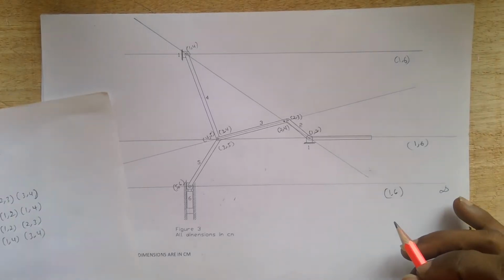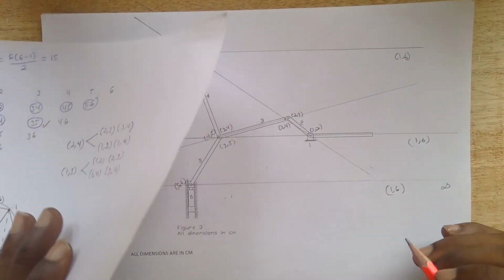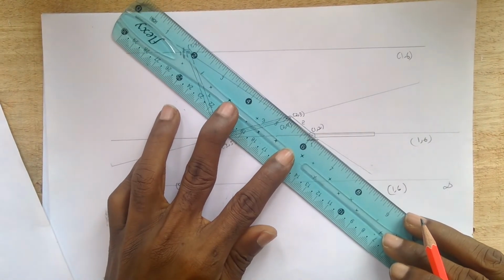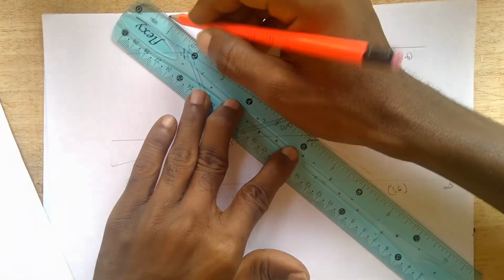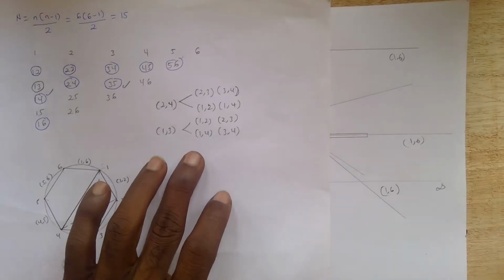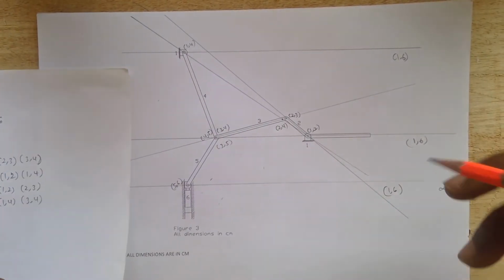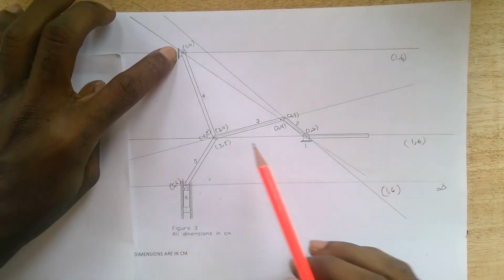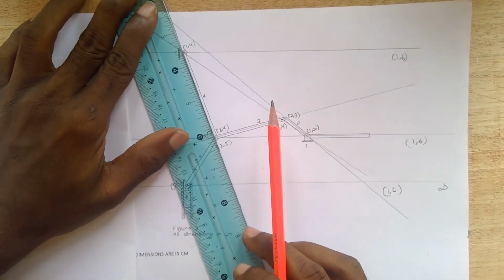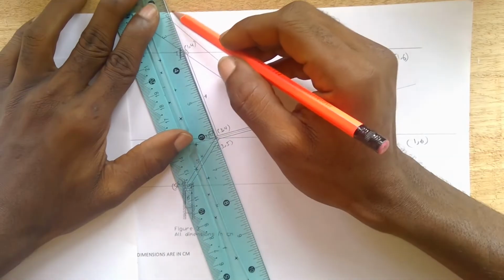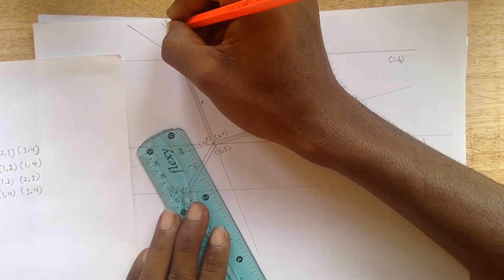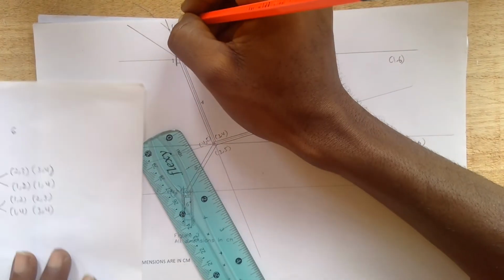So now you can go to our figure and look for 1 2 2 3. This is 1 2, this is 2 3. So I'll draw a line through these two instant centers. So this is what I have, and then the next one is 1 4 3 4. This is 1 4, this is 3 4. So I'll draw a line through these two instant centers. Okay, so this is what I have. This now becomes the instant center 1 3.